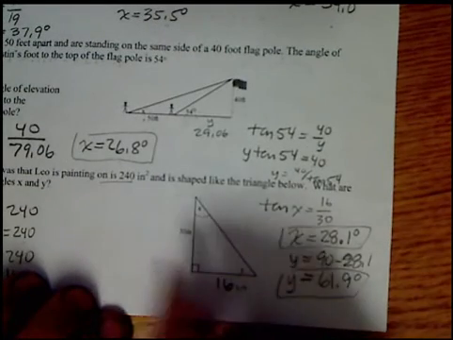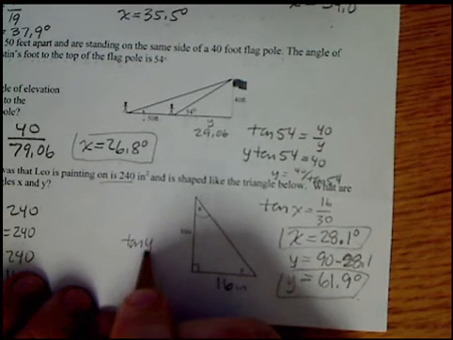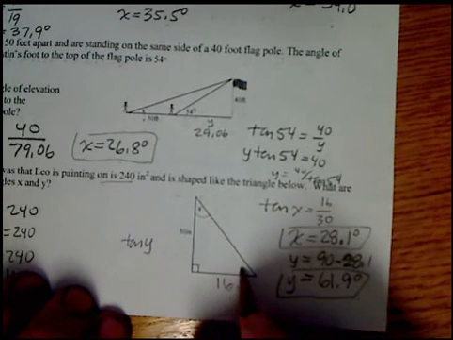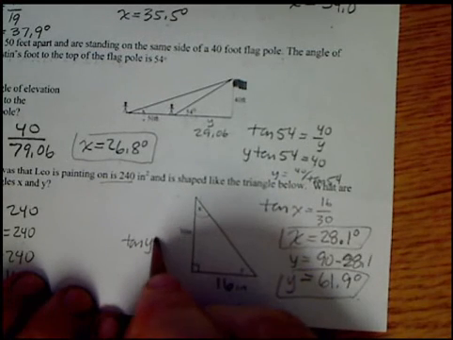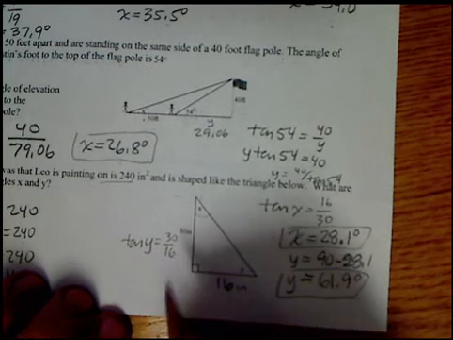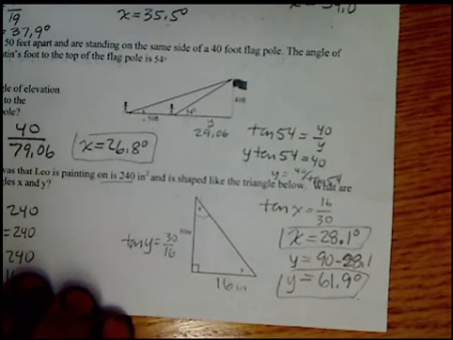But you could also do it this way. You could do tangent of y is equal to 30 over 16. And you'll get the same answer. You just have to inverse tangent.